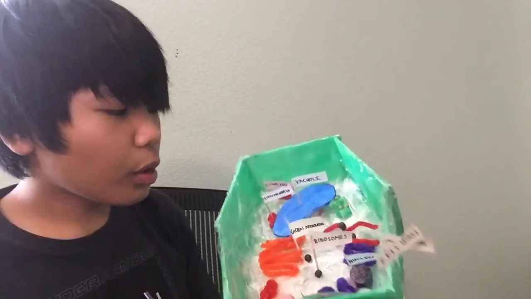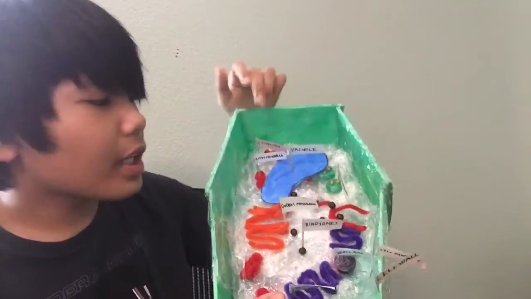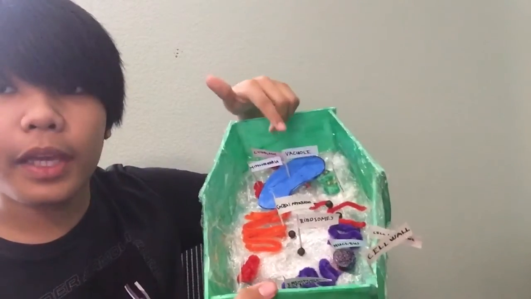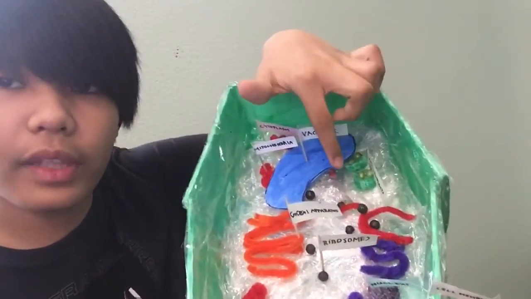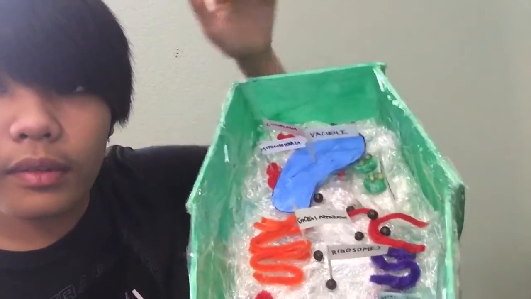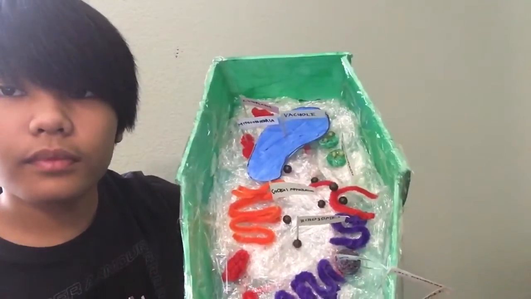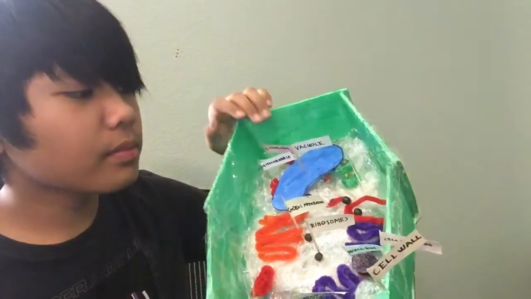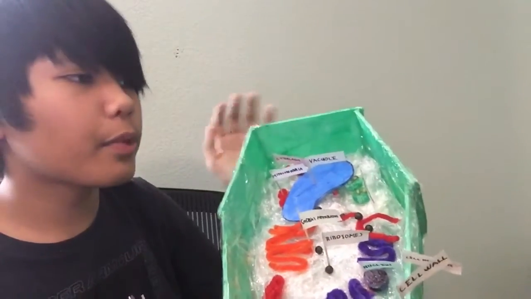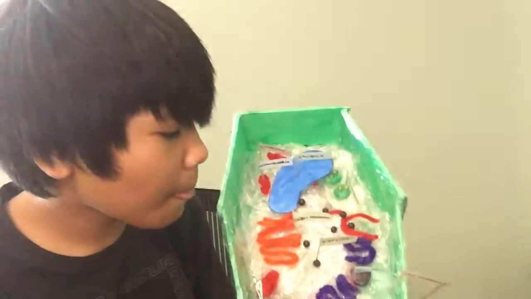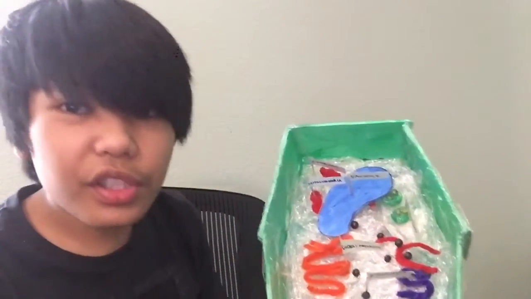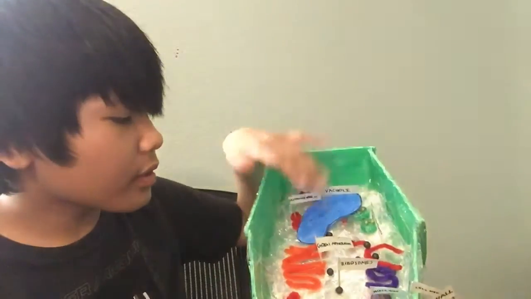And chloroplasts, I made out of just styrofoam and cut foam circles that I painted green. Then the cytoplasm was just crumpled up saran wrap or plastic wrap, whatever you want to call it. And I just stuffed it before I put all of the organelles in.